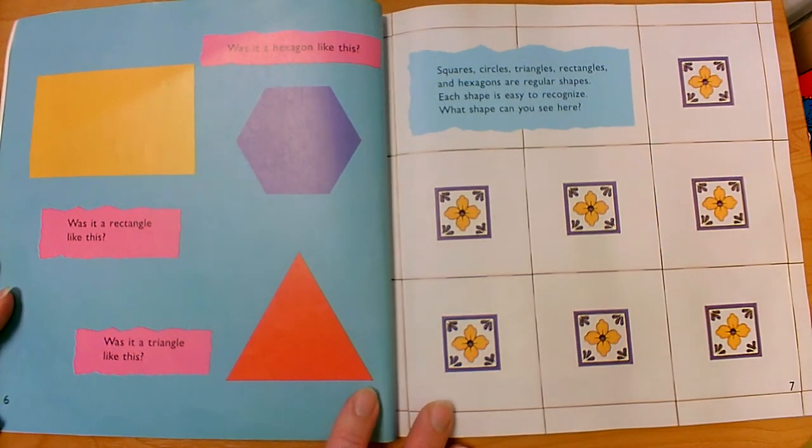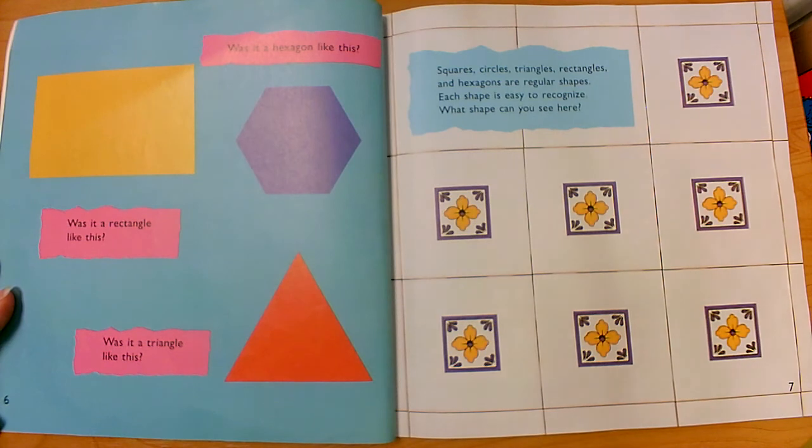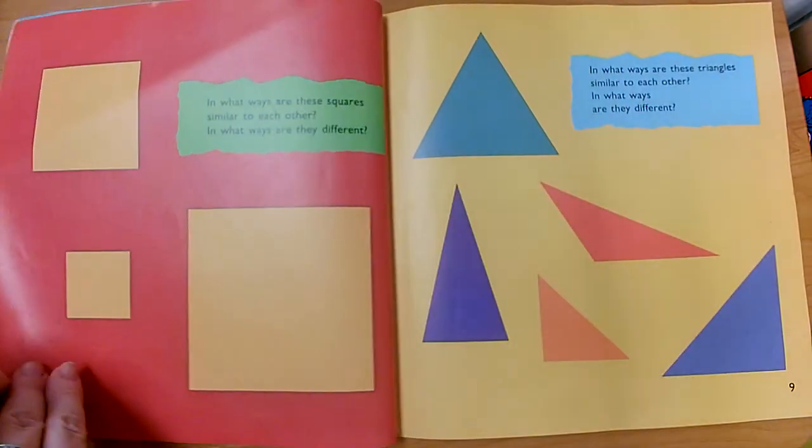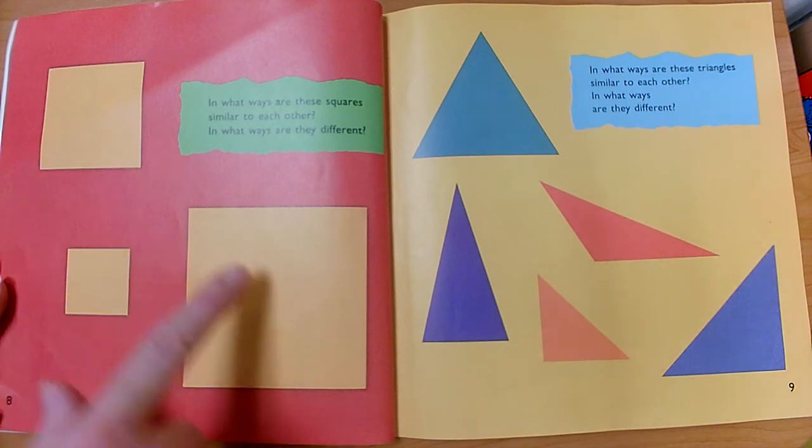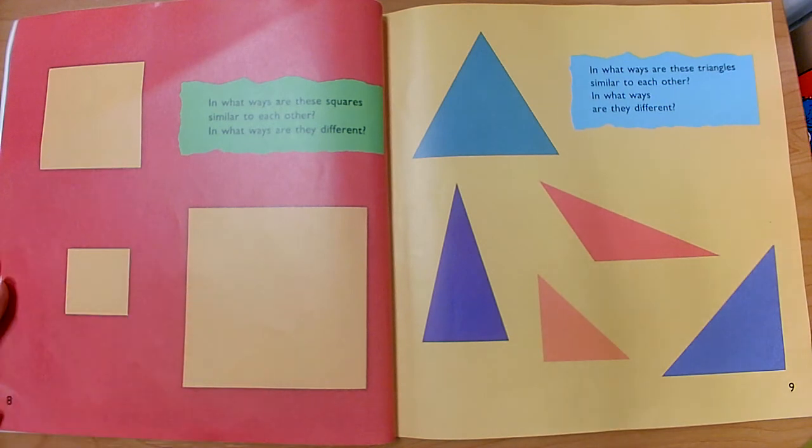Squares, circles, triangles, rectangles, and hexagons are regular shapes. Each shape is easy to recognize. What shape can you see here? In what ways are these squares similar to each other? In what ways are they different?